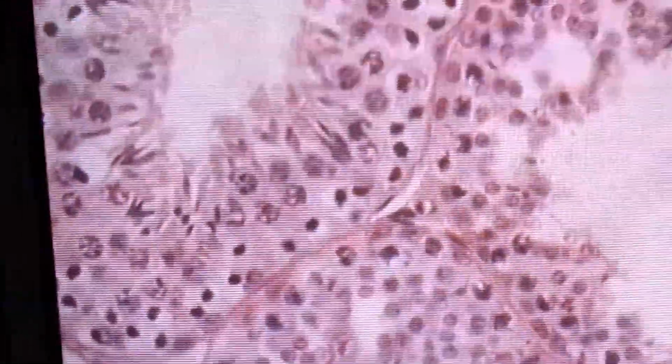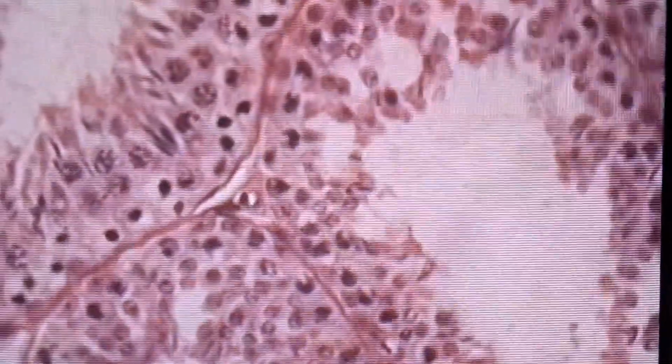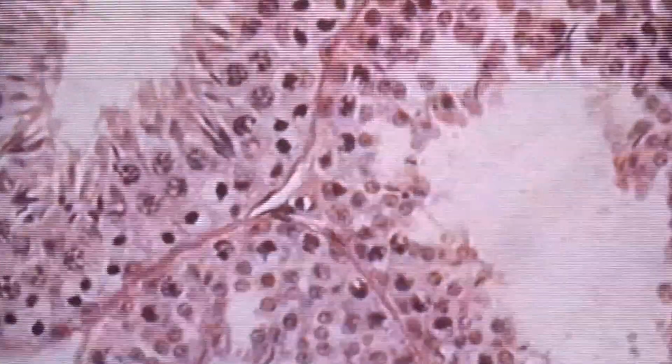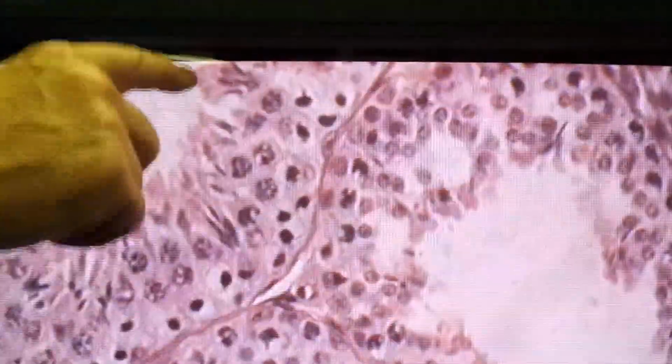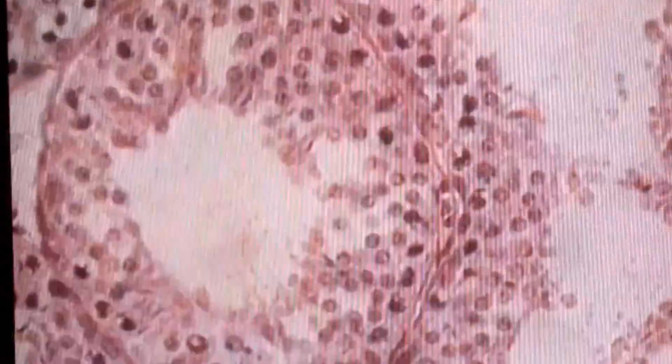Where are those polar bodies? No, there aren't any. Spermatids are deep there. They're all maybe just residual bodies because they've all hatched. Where are the residual bodies? These things. They have no nuclei, that's what's left. It's sort of like the eggs that the sperm have hatched out of.